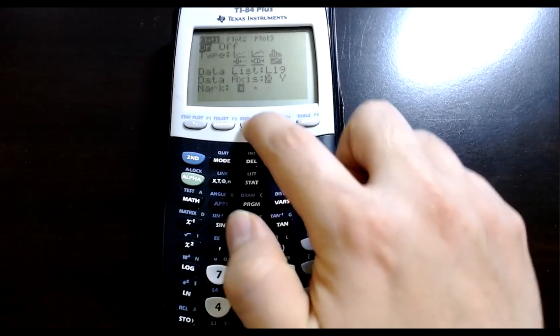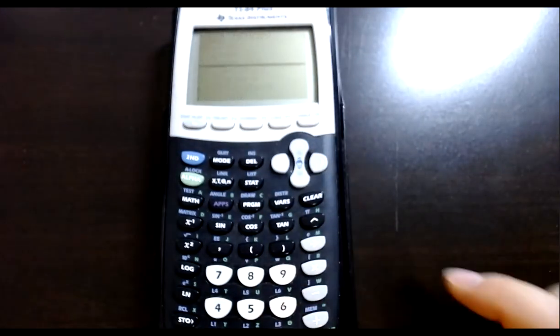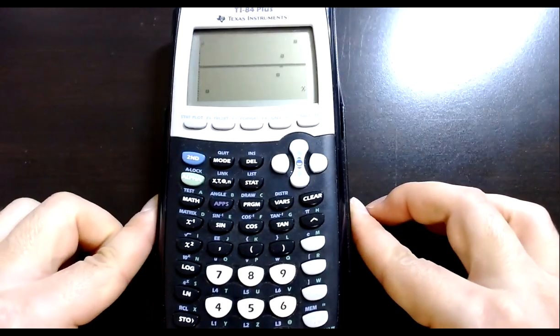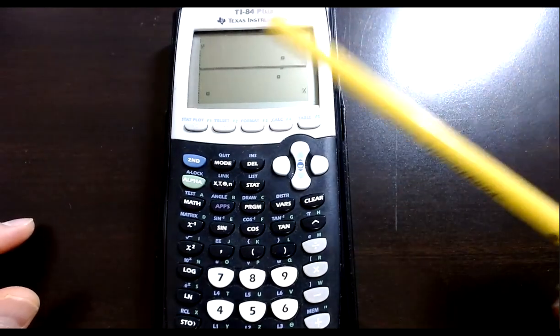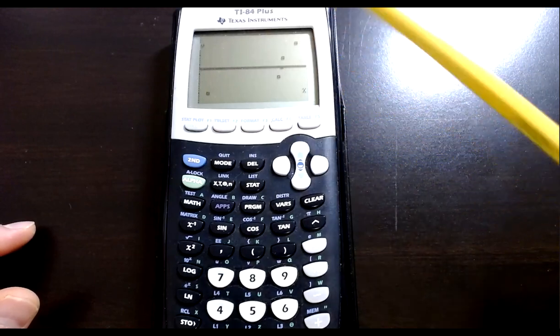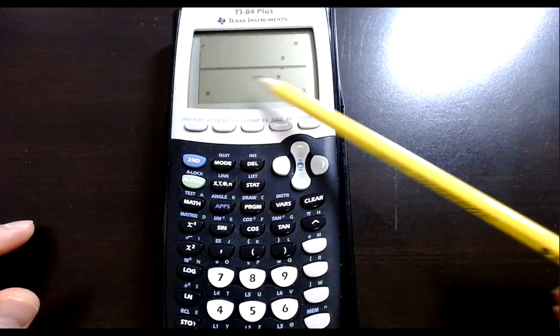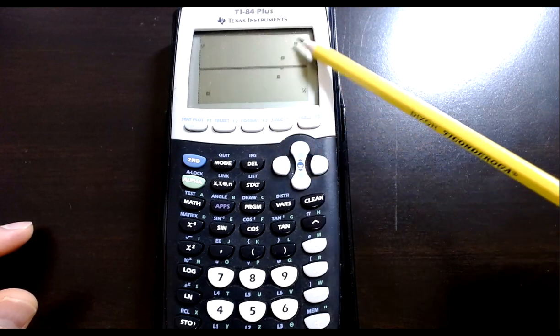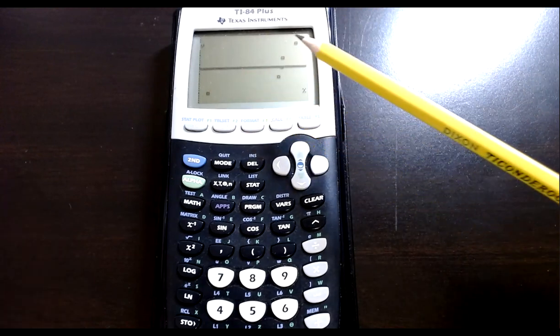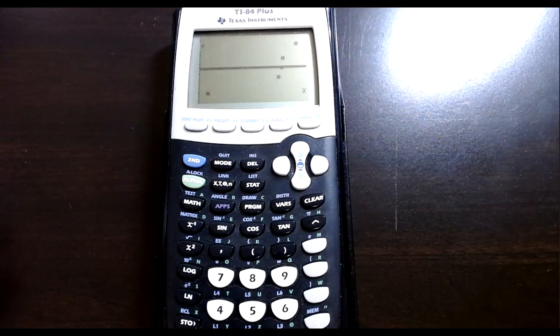Then we press zoom, and then we press 9. Now you see that here. You can imagine a straight line like this. Obviously all those points do not lie even closely on the straight line, right? So we can see that the data is not normally distributed.